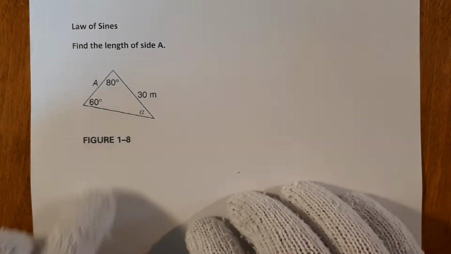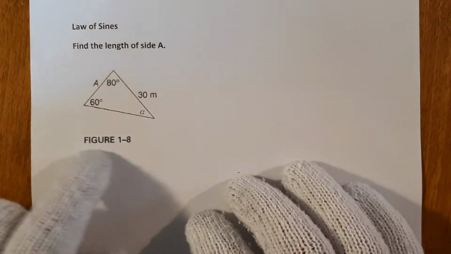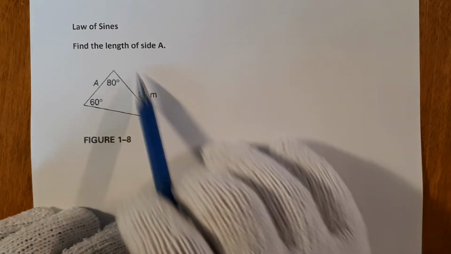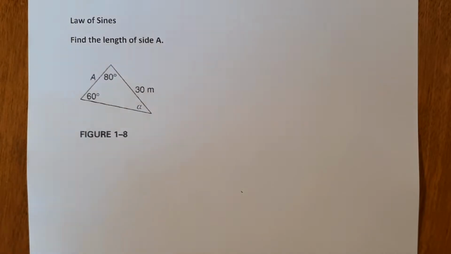So let's have a look at this trigonometry question. It says here, find the length of side A. Here's length of side A. And to do this, we're going to use the law of sines. So before we start, let's have a look at the law of sines.